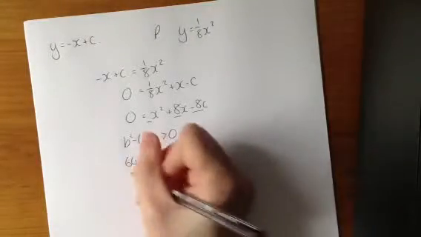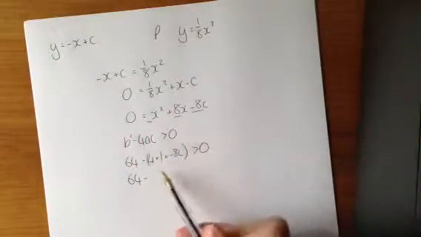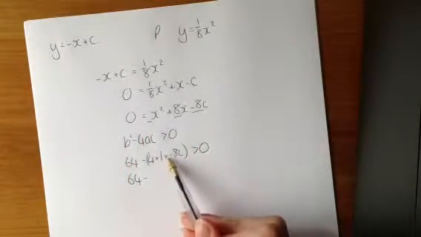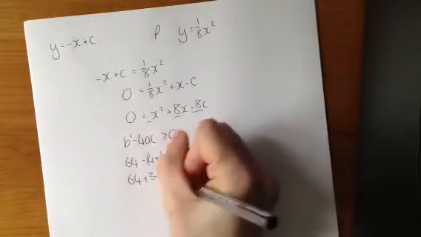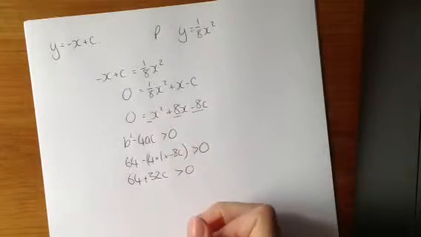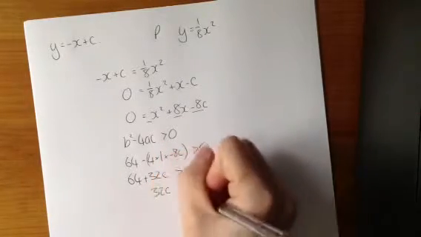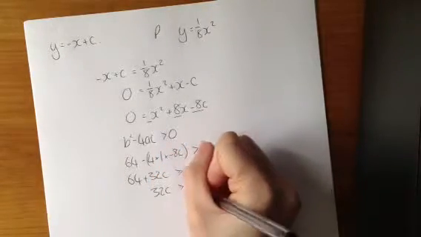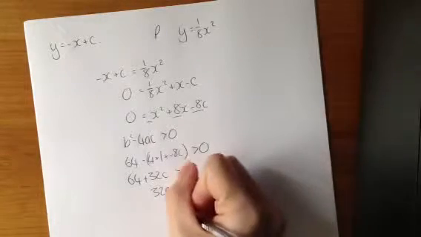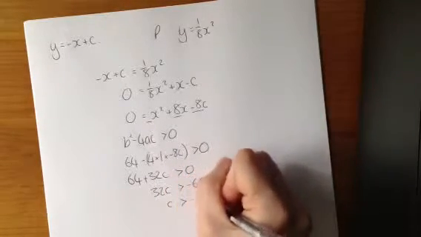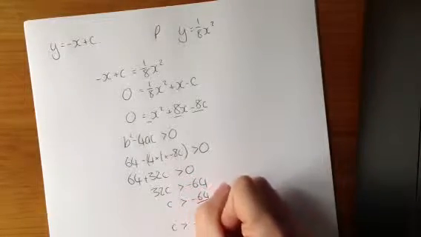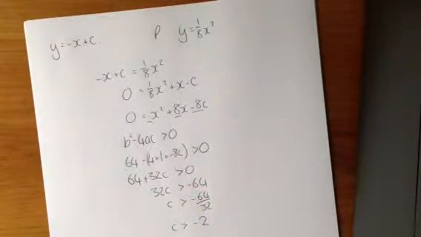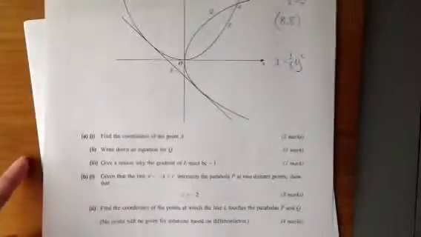So if we work that through, we've got 64, and then we've got 4 lots of -8c, so we're going to have plus 32c is greater than 0. So we'll have 32c, and then we'll take the -64 over here, and then c has got to be greater than -64 over 32, which is the -2 that they asked for. Okay, so that was the question.